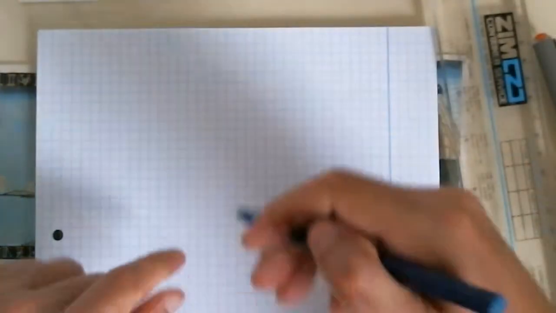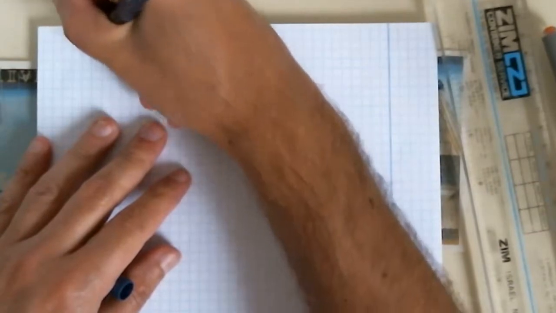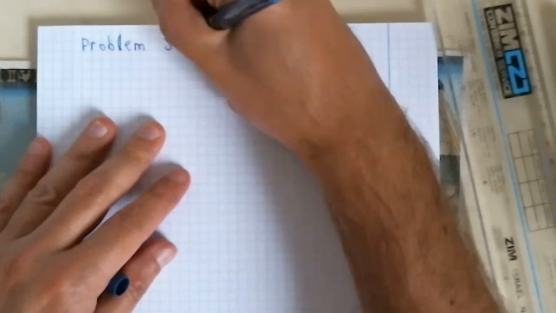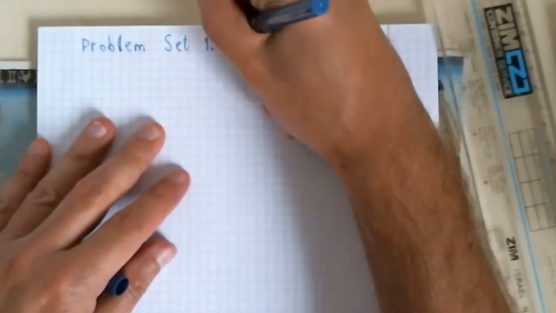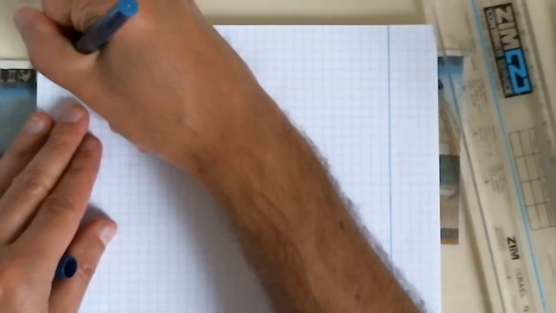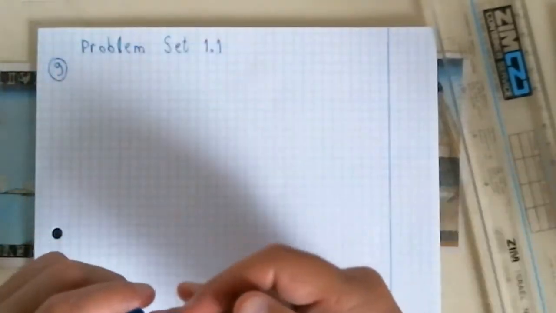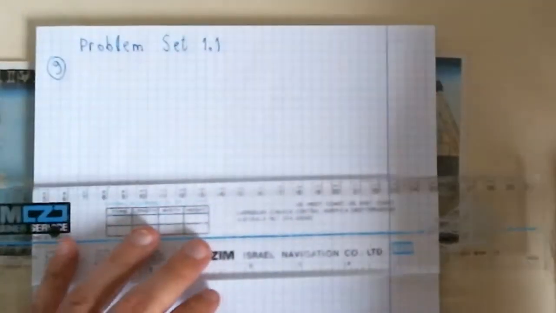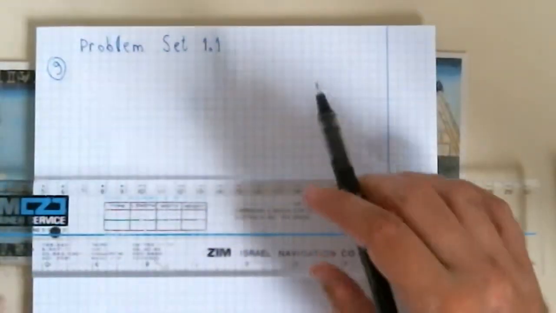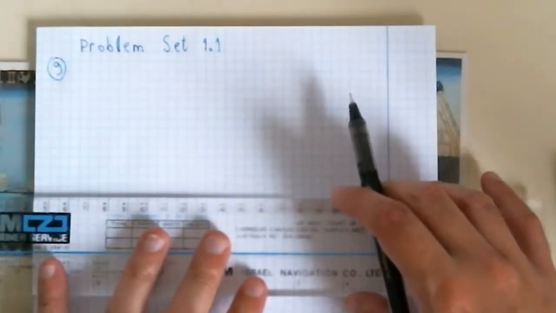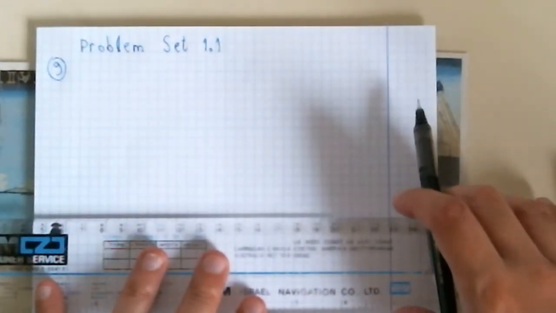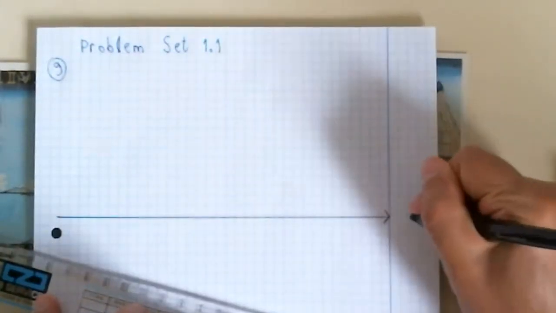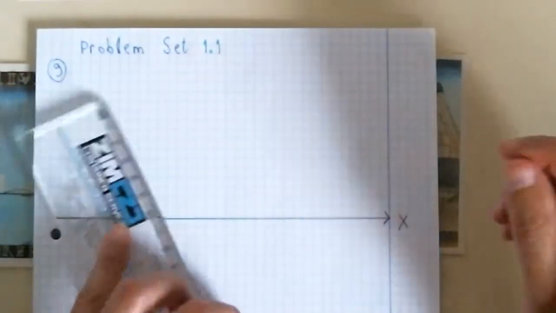Hi everybody, we are still in problem set 1.1 and we're in question 9. Okay, so we have, let's draw it, 3 points. Make an x-axis and the y-axis.